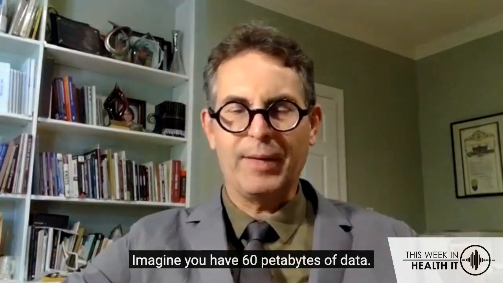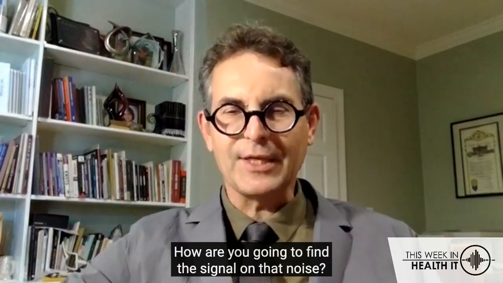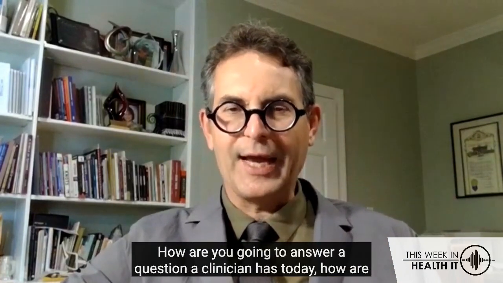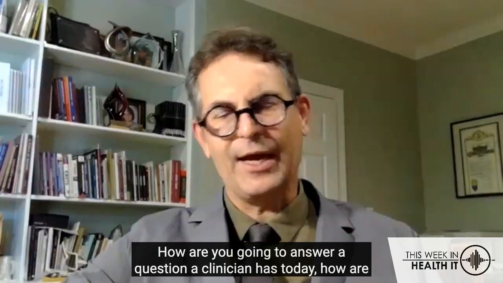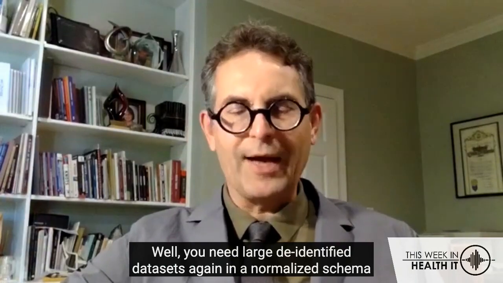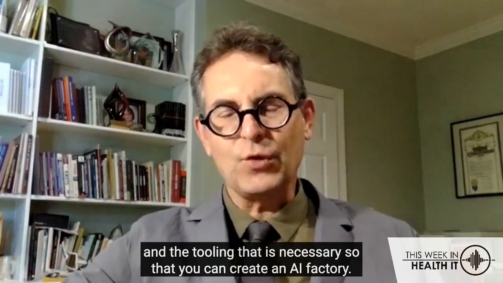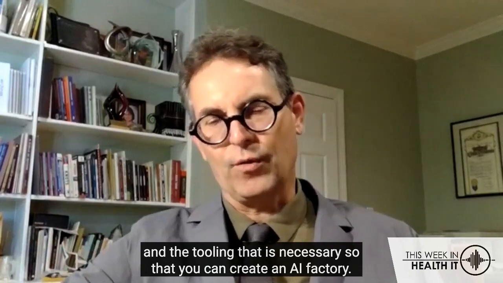Imagine you have 60 petabytes of data. That's a lot of data. How are you going to find the signal in that noise? How are you going to answer a question a clinician has today? How are you going to do precision medicine? Well, you need large de-identified data sets, again, in a normalized schema, and the tooling that is necessary so that you can create an AI factory.